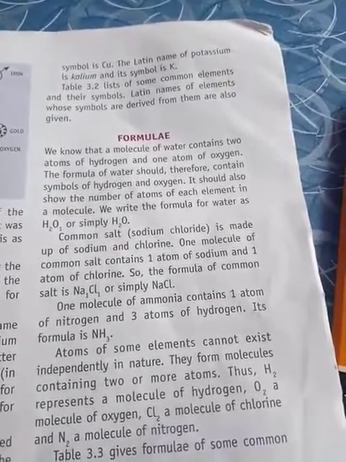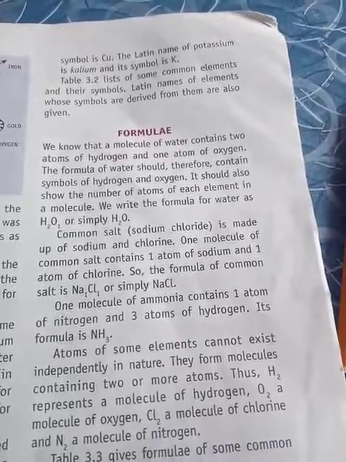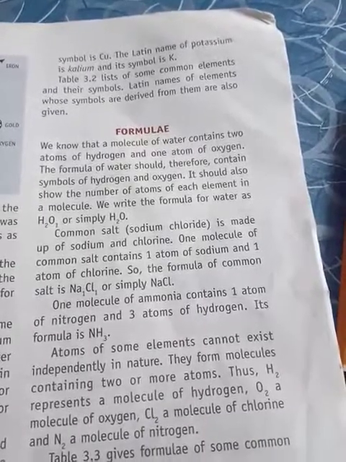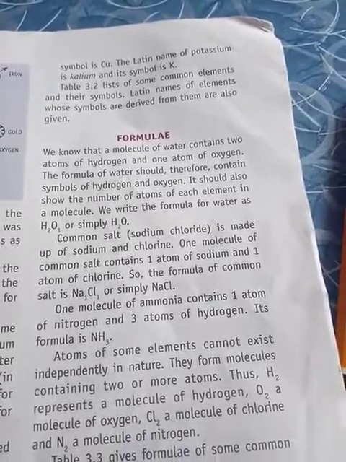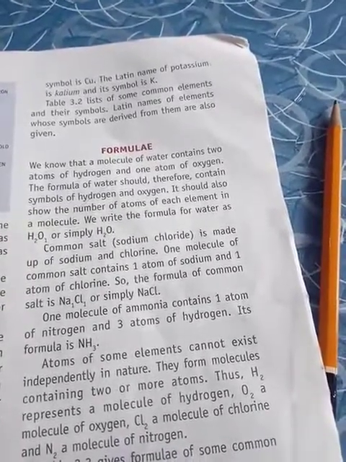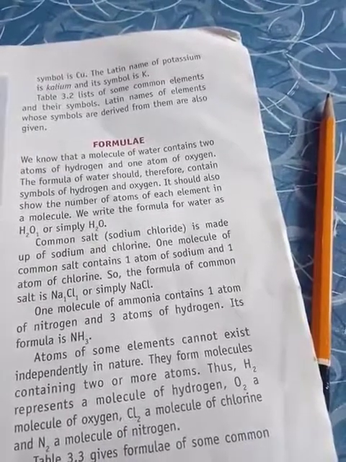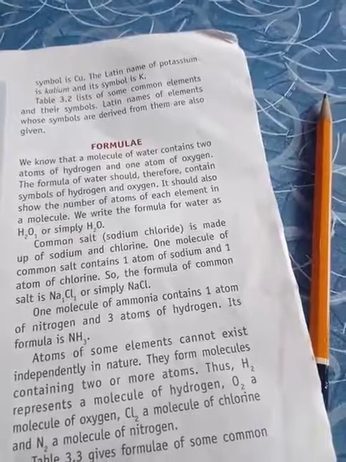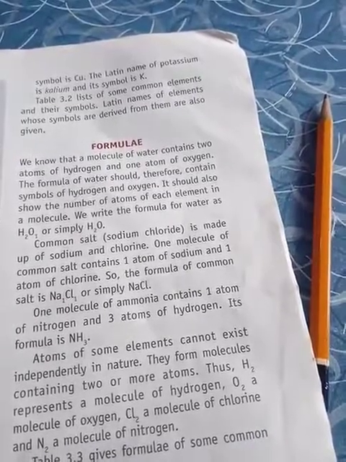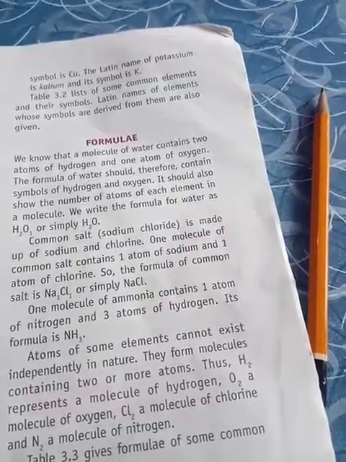Now, let us learn about the molecular formula of a compound. Each compound is represented by a chemical formula with the help of the symbols and valencies of the different atoms present in it. Similarly, the formula represents the molecule of a compound, therefore it is more commonly known as its molecular formula. The molecular formula of a compound is the symbolic representation of its molecule.